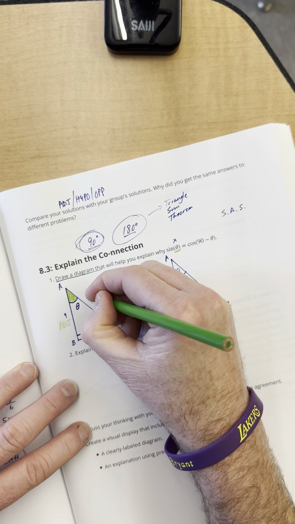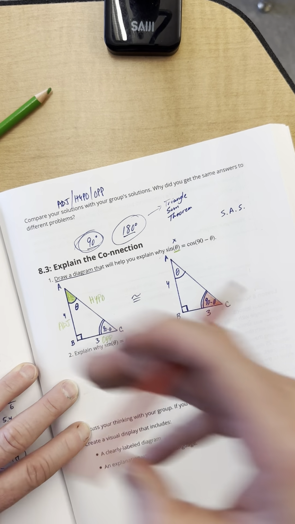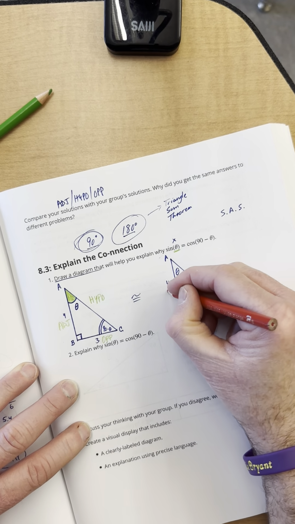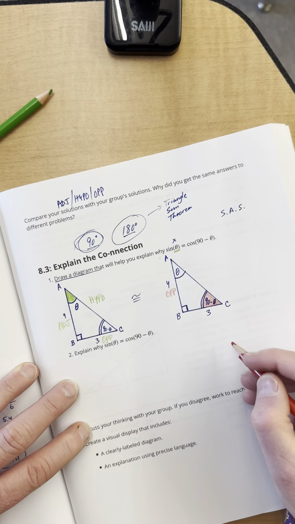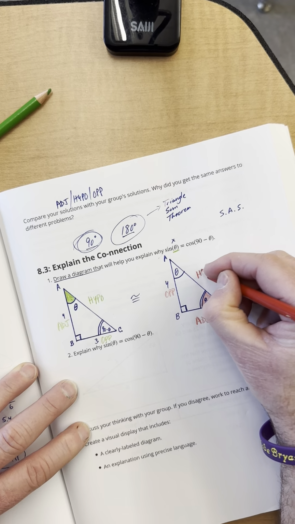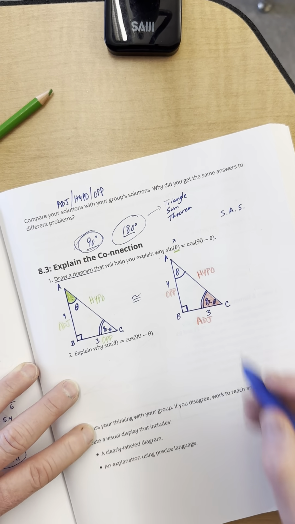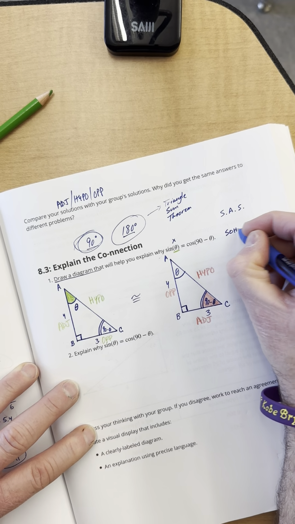And this is hypo. Now let's move to the red. This is now opposite. This is ADJ. And this is hypo. So let's rewrite SOHCAHTOA.